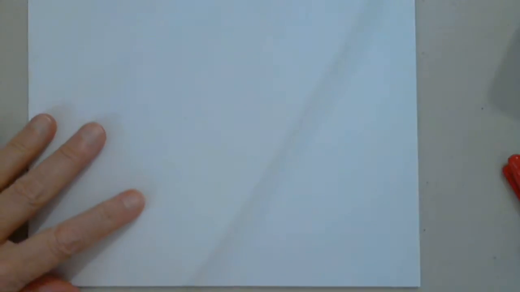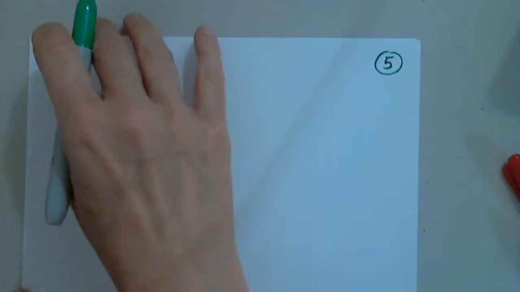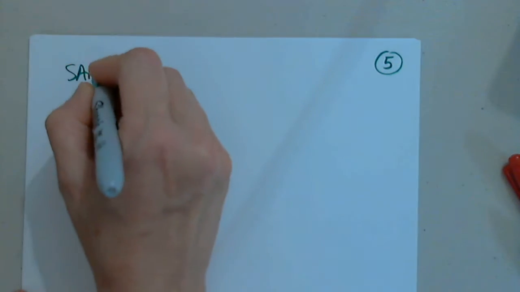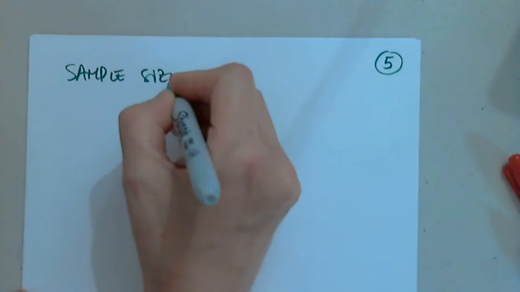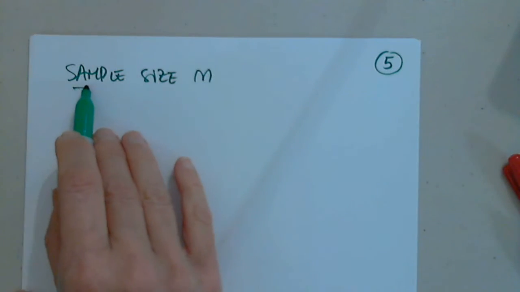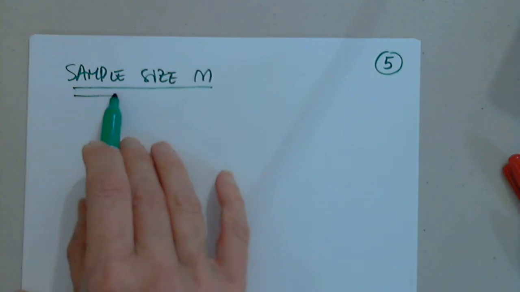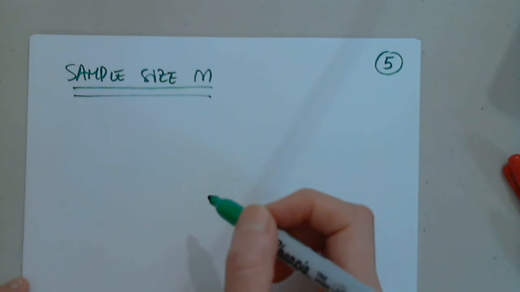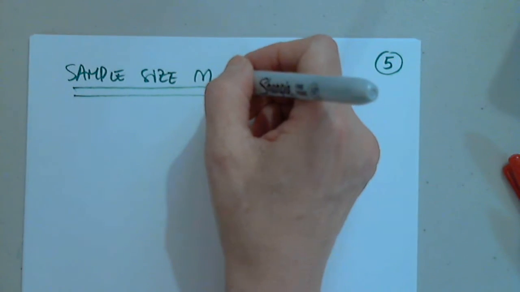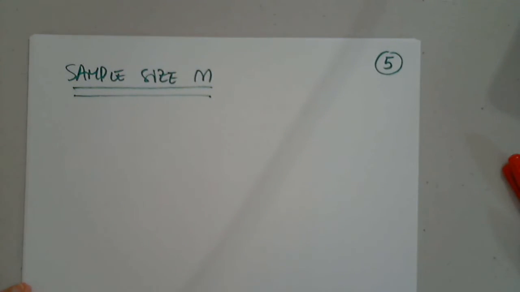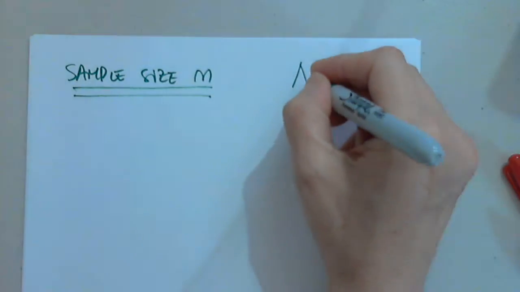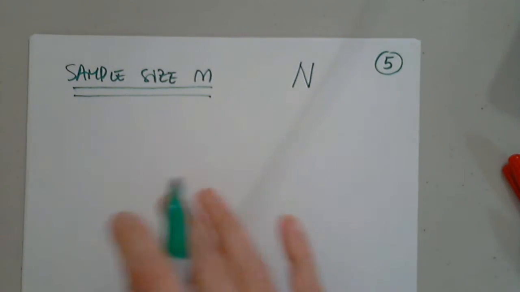And here is the setup for sampling distributions. Let's suppose I have a sample size. Many of you did not write this. I was hoping that you would write on question number 1. The sample size is lowercase n. We've been using it for 2 months. Sample size n, population size uppercase N. We've been doing that for a long time.